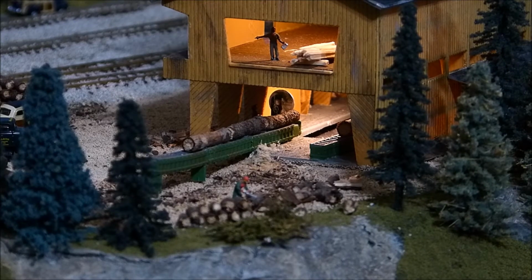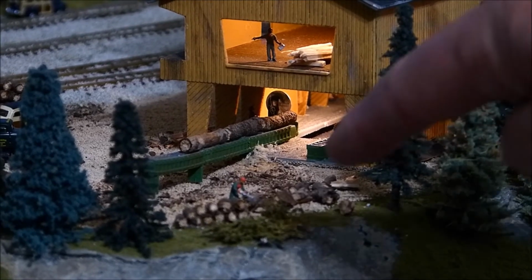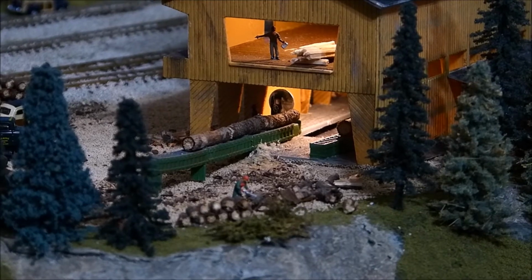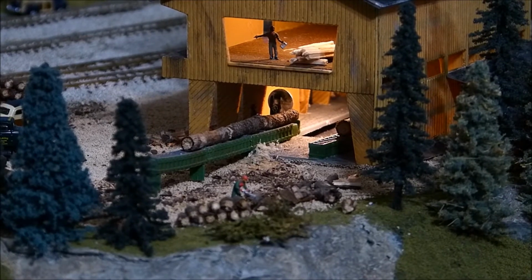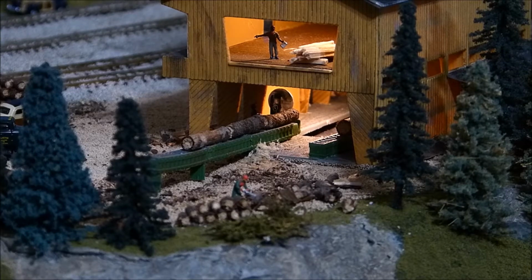Out in front, you'll see a little man right in here. He's cutting up some logs and scraps and that sort of thing. And then there's a fellow up on the top floor, and he's got some lumber up there, and he's just going through and measuring lumber. It's probably pretty empty now. They probably had some loads go out from the rail yard. So that's kind of what I got going in there.